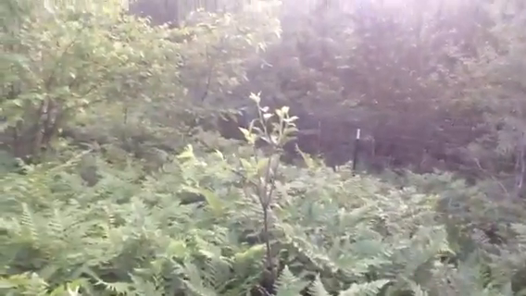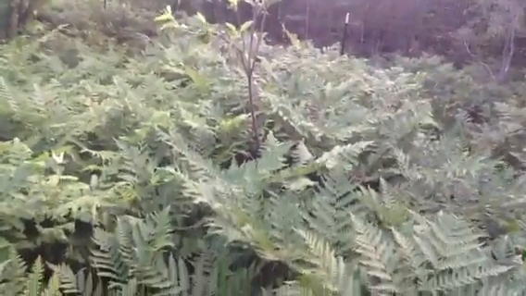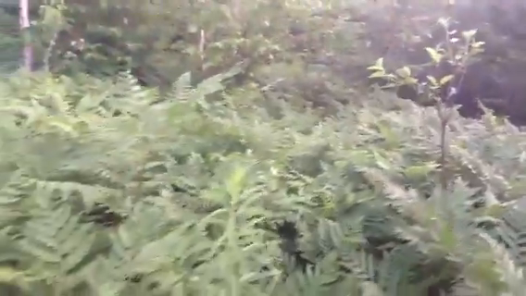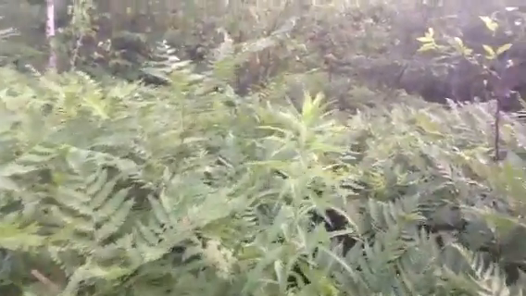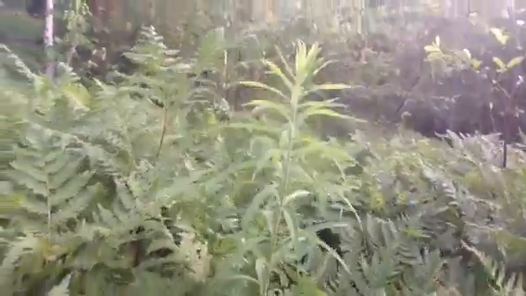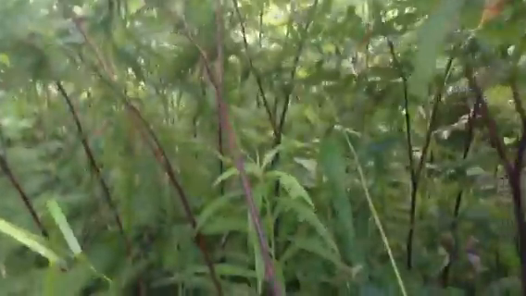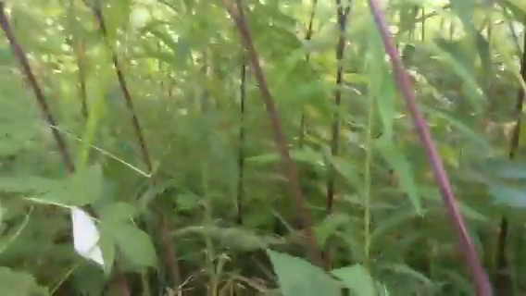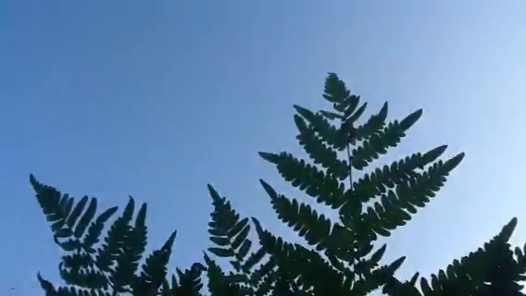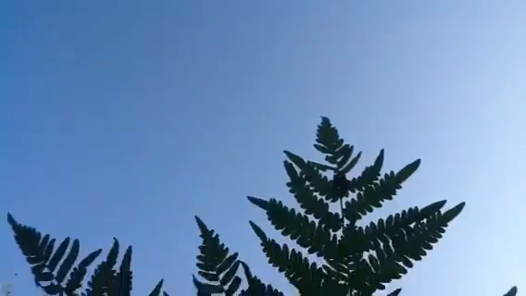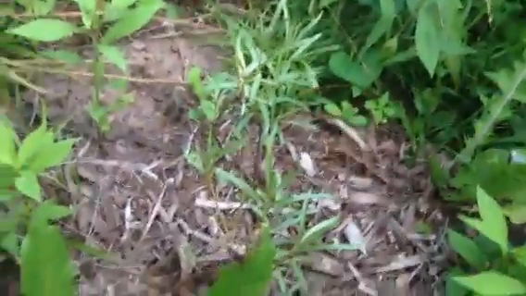There's the top of a pear tree sticking out of the ferns. These ferns here are mighty thick. There's a goldenrod sticking its head up above the ferns. And down here in the depths, it is thick. There's the ferns. There's some blue sky where the sun can come in and shine on the sea buckthorn plant.